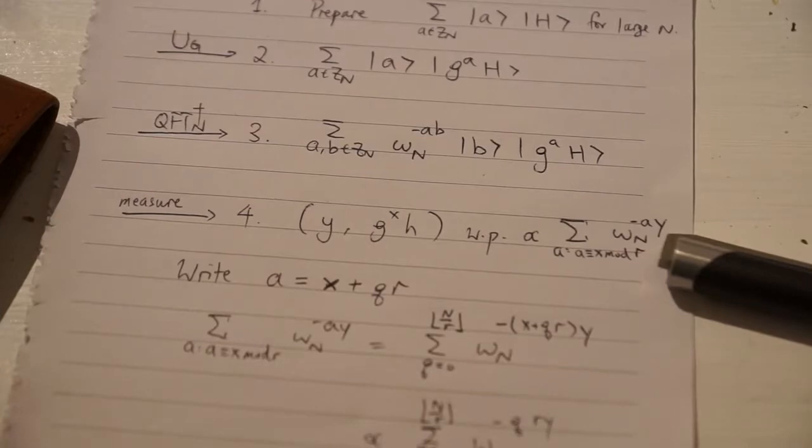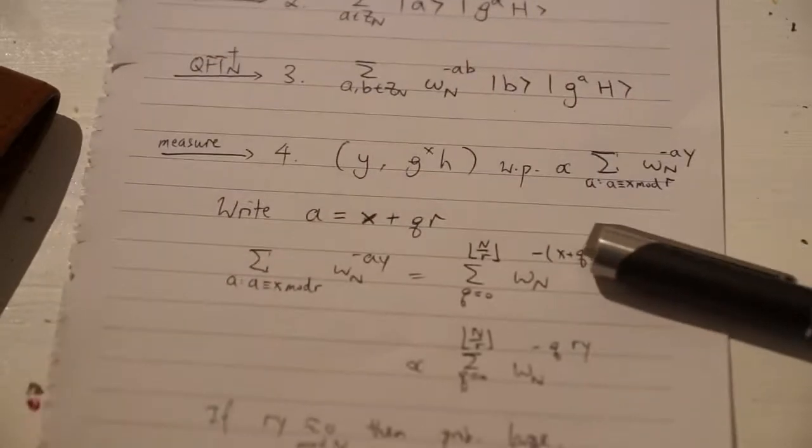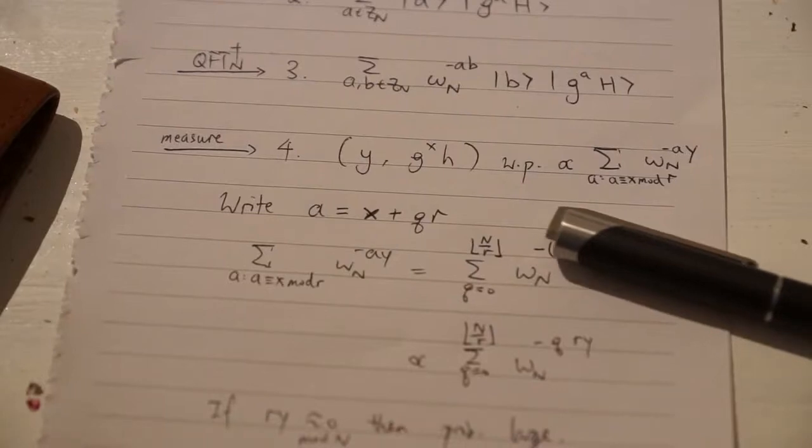Since we know that A is congruent to x modulo r, we can write A as x plus qr for some q.